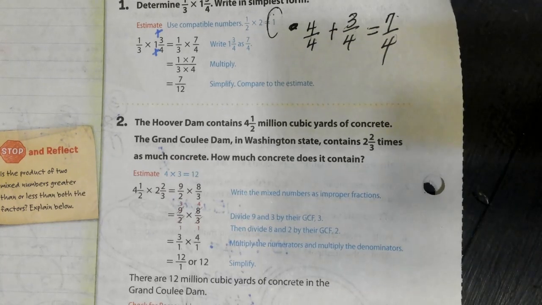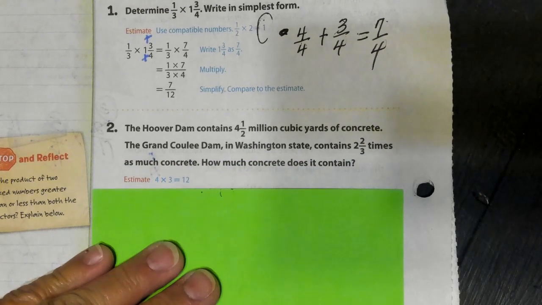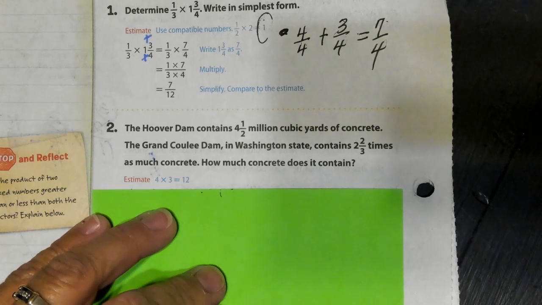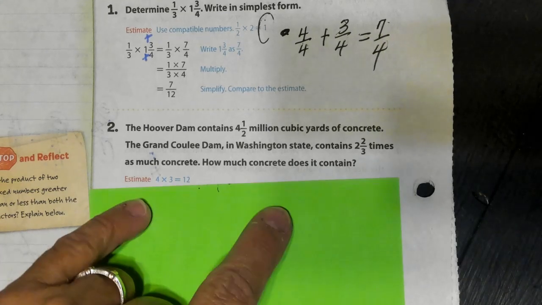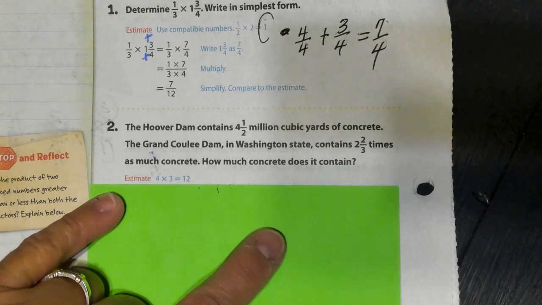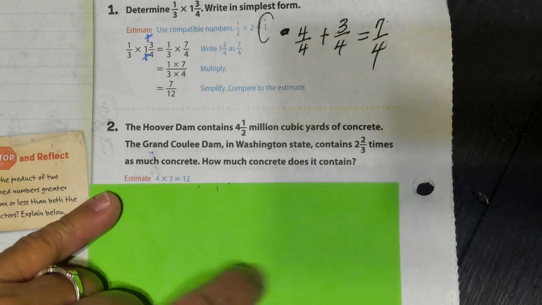Okay, so looking at how they did this, they first looked at the estimate, 4.5. They were doing compatible numbers. You could have rounded that 4.5 to 5, and if you did round it to 5 and that 2 2/3 to 3, you would have 15.